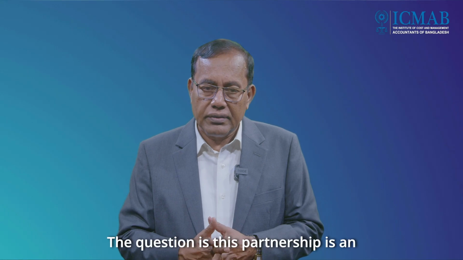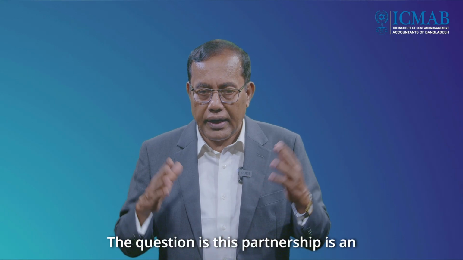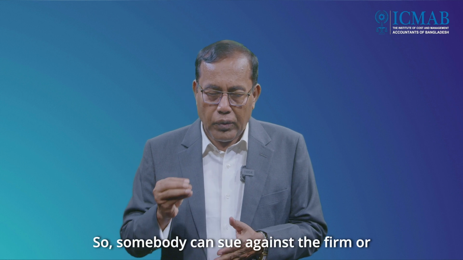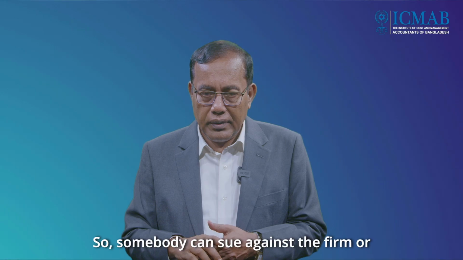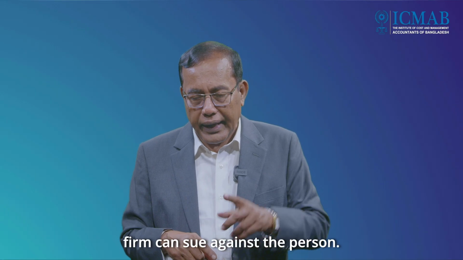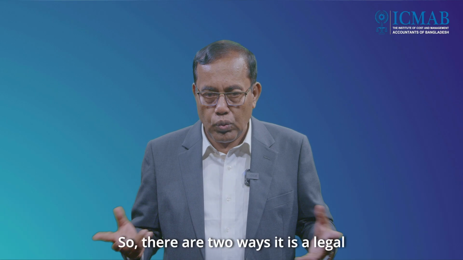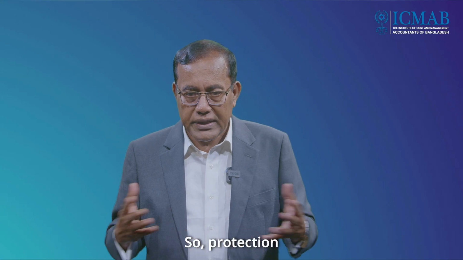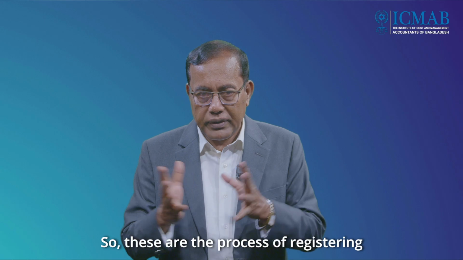The point is this: a partnership is an enterprise, an independent artificial legal citizen. So somebody can sue against the firm or the firm can sue against a person. So there are two ways. It's a legal recognition, and the other is the ability to sue in court. And also protection against third party claims. So these are the processes and benefits of registering a partnership firm.